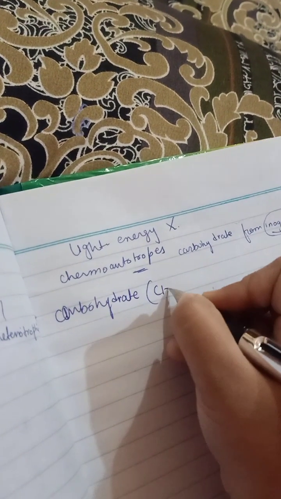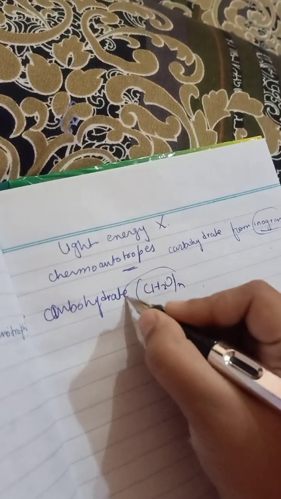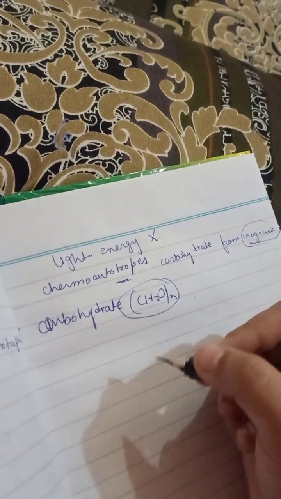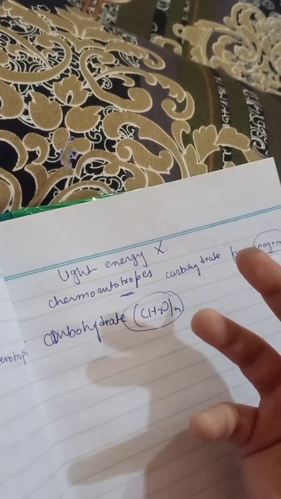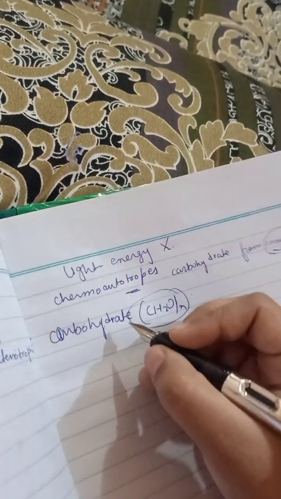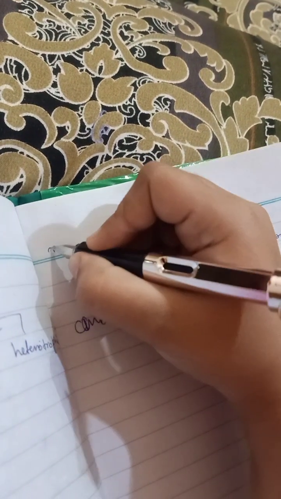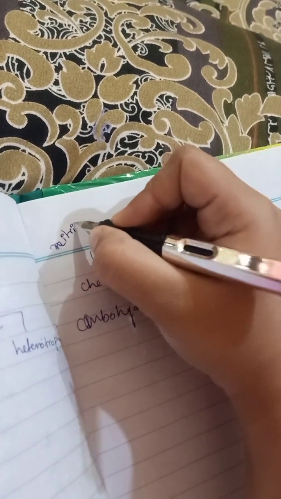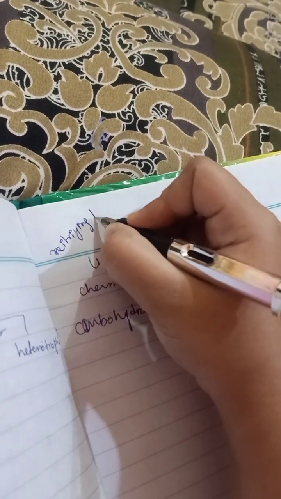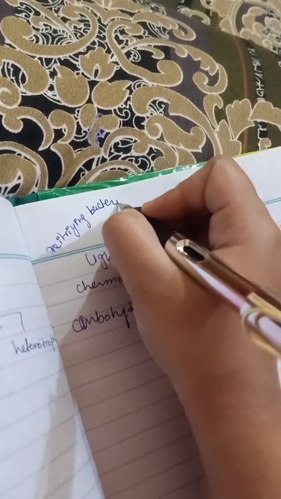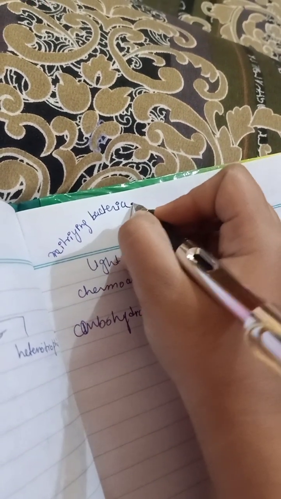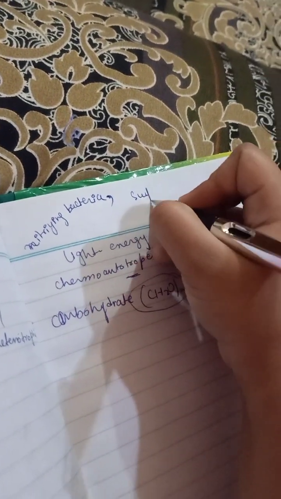CH2O is the formula of the carbohydrate. Examples of autotrophic bacteria are the nitrifying bacteria and the sulfur bacteria.